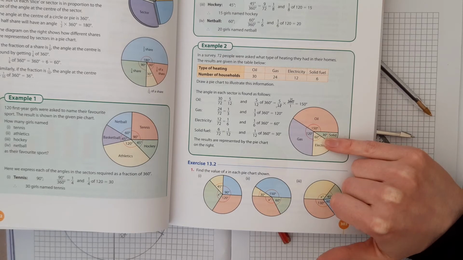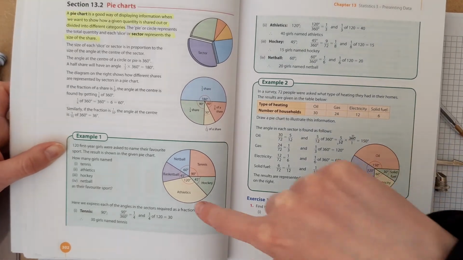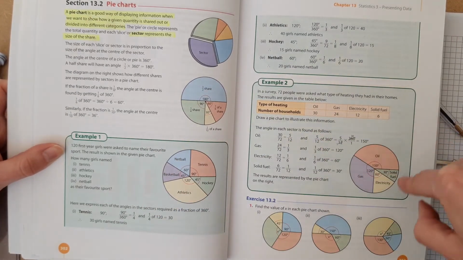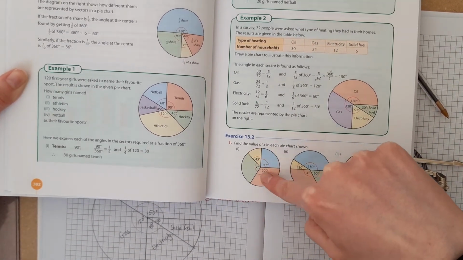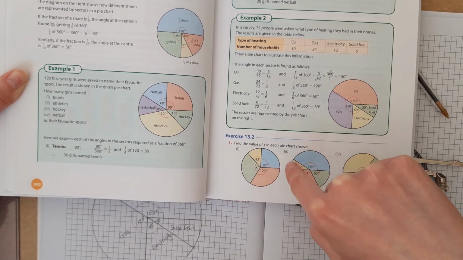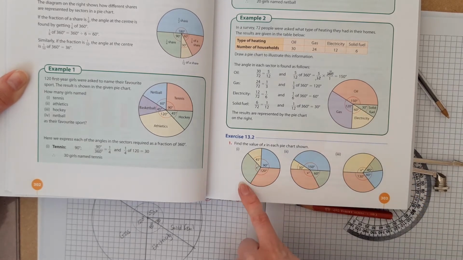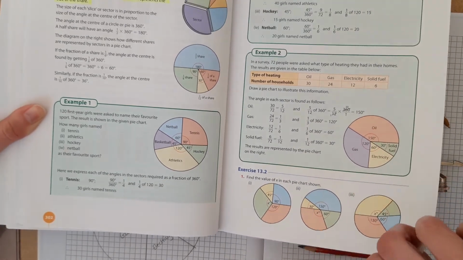So just a recap on what we've looked at so far. There is 360 degrees in a full circle. So if you're missing one, like you will be in question 1, you'll add up the 3 other measurements and you'll take your answer away from 360 and you'll get the value of X in each case.